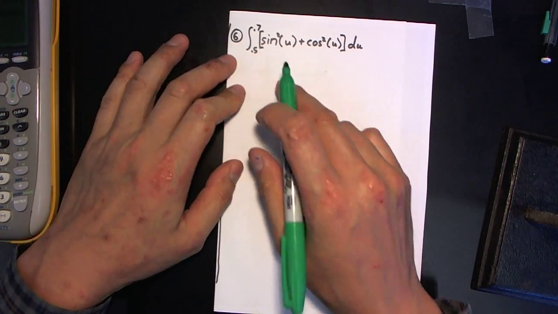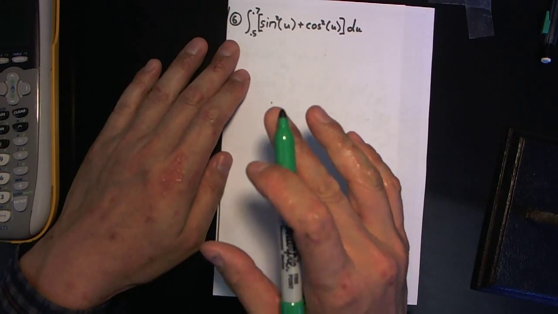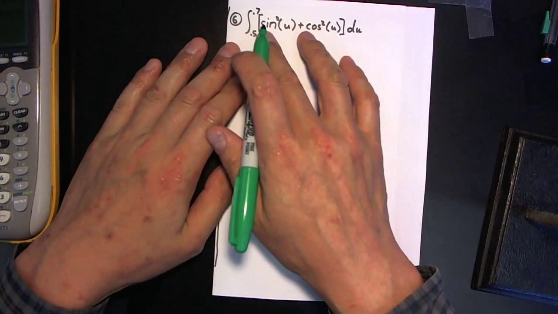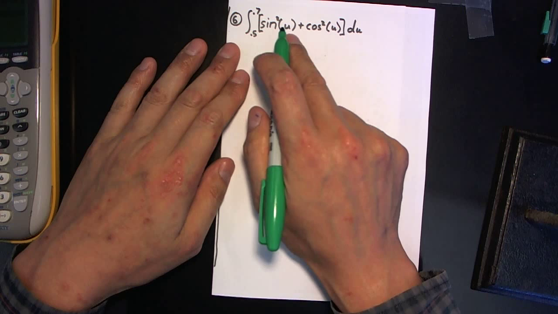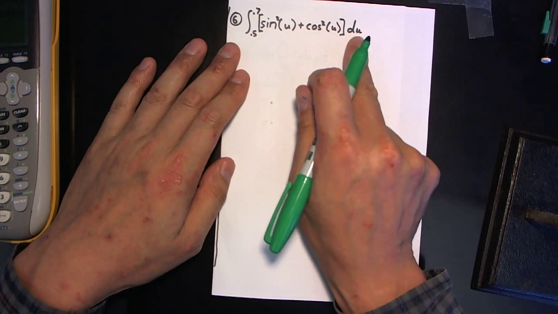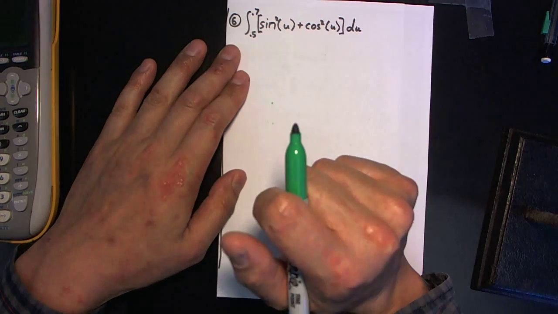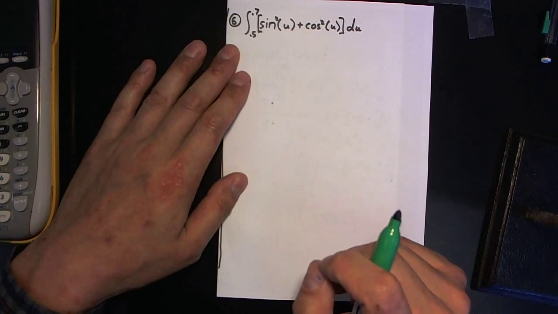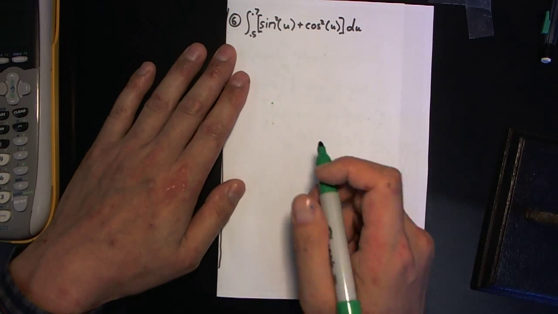First thing to realize is that you don't know enough calculus to solve this function as it is. You know how to take the integral of sine of u du, but you don't know how to take the integral of sine squared of u du. Do not try to use the chain rule on this. Remember, chain rule is just for derivatives.